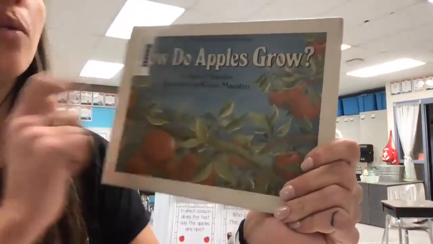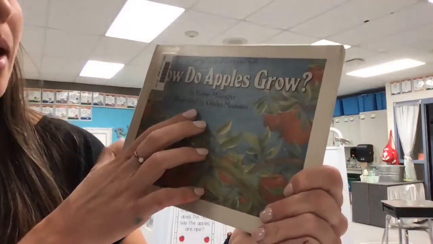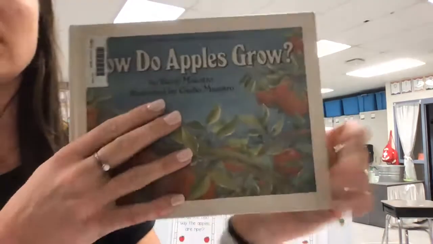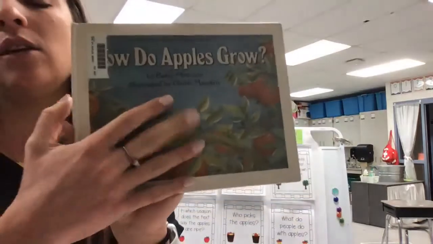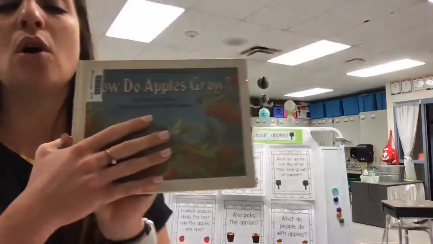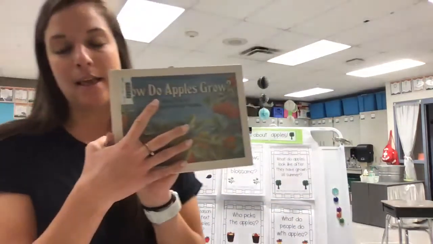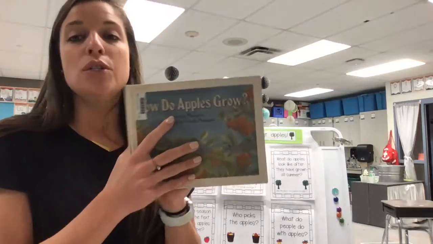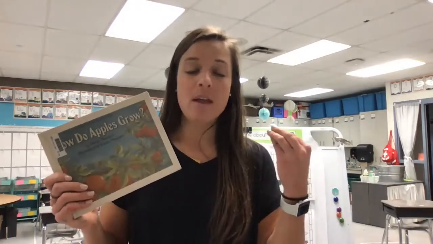So this lady wrote the words, but it's illustrated by Giulio Maestro. So it's illustrated by a different person, which means the illustrations in here are drawn by somebody other than Betsy, the person who wrote the words. So this is also a nonfiction text, but you're going to see pictures in here instead of photographs.